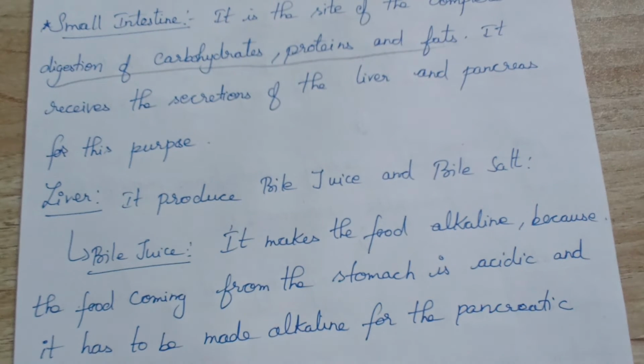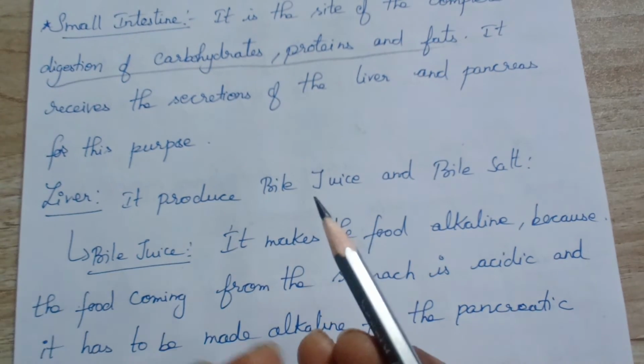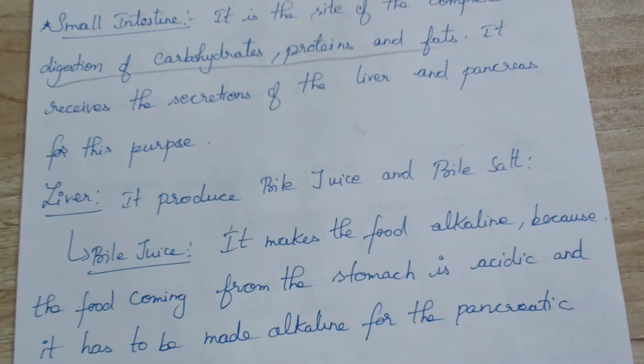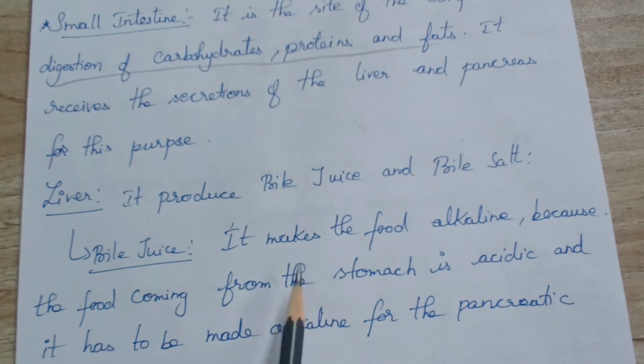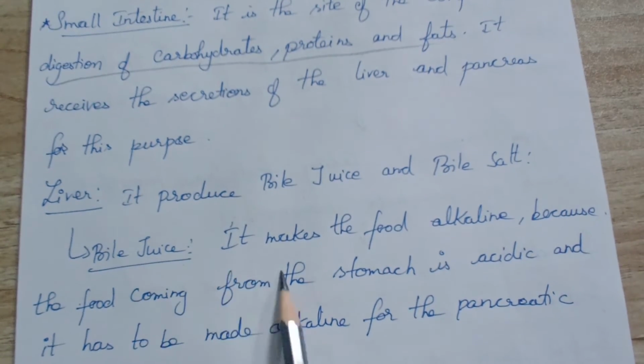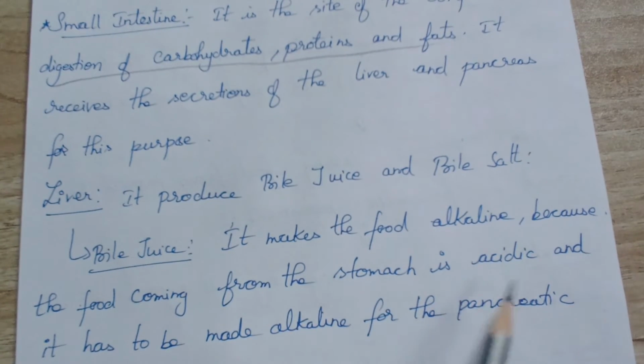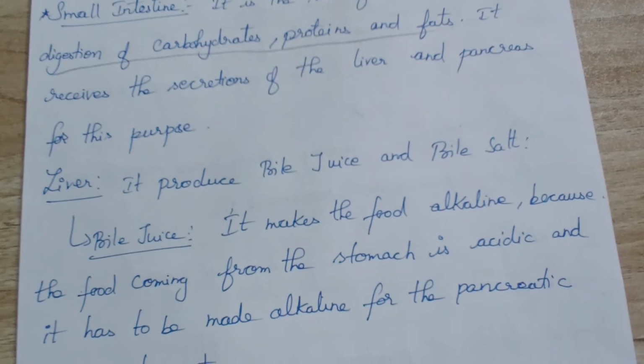But for the enzymes from pancreas to act on the food, this acidic food has to be converted into alkaline state. Okay, alkaline state. So the bile juice from the liver helps to convert the food from acidic form to alkaline form. The bile juice makes the food alkaline because the food coming from the stomach is acidic, and it has to be made alkaline for the pancreatic enzyme to act.